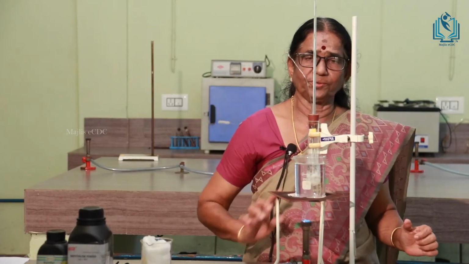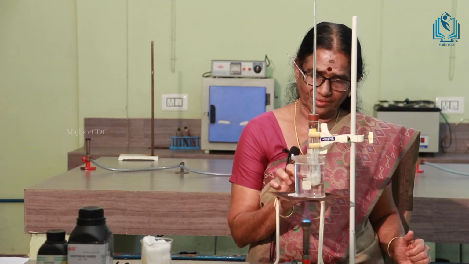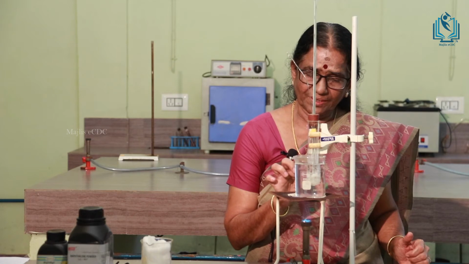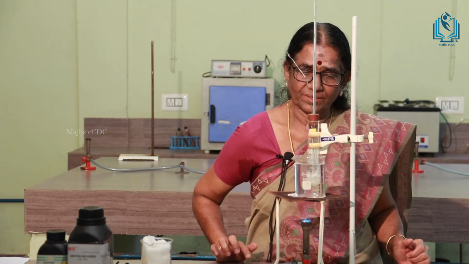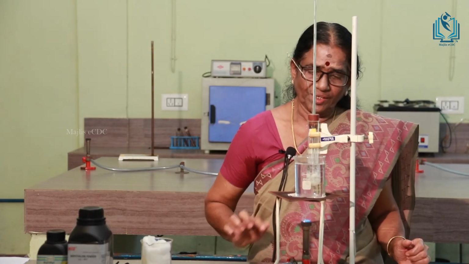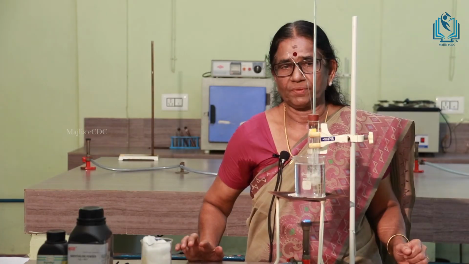Now this is the solution now. Initially we have taken only naphthalene. Now it is naphthalene plus biphenyl. That is what is called the solid solution. Now it is heated again, and then you have to repeat the experiment.